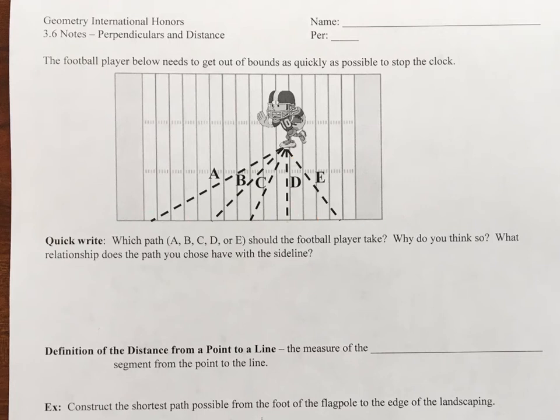So that scenario sets up our definition of the distance from a point to a line. The distance from a point to a line would be the measure of the perpendicular segment from a point to a line.